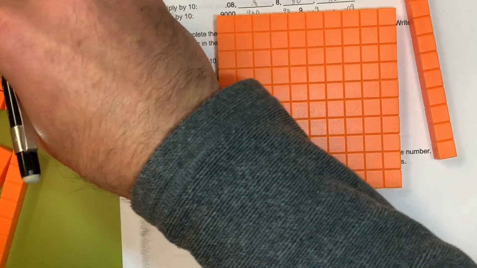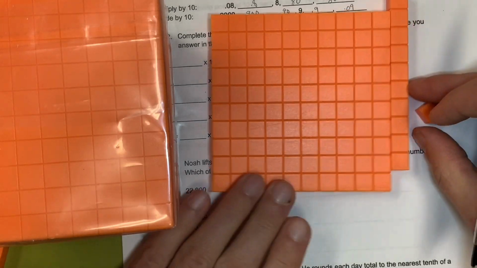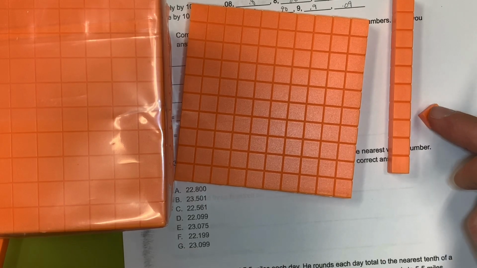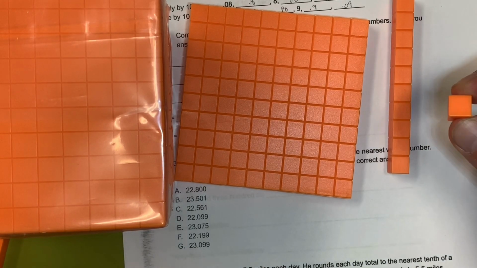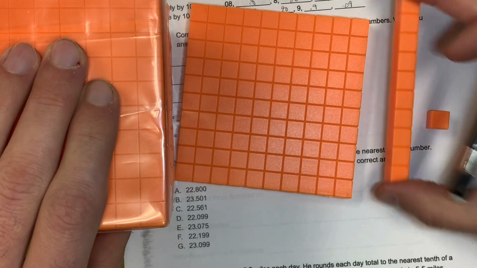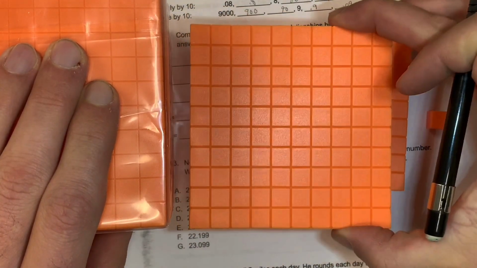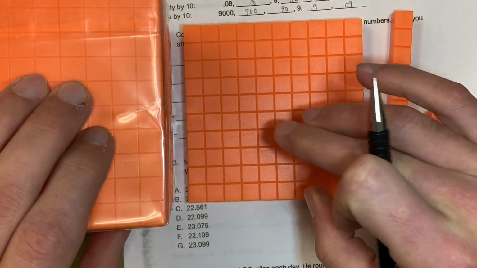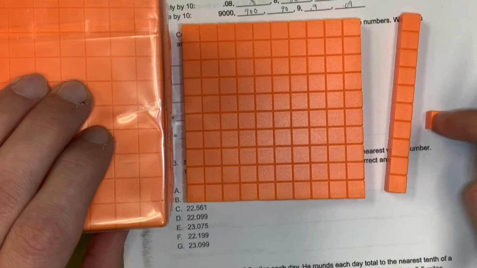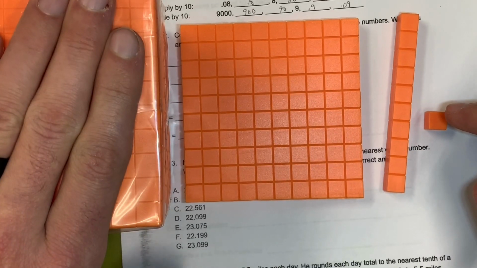And then I could also go 0.001. So it's going to take 1,000 of these to make my whole. It's going to take 100 of these, and it's going to take 10 of these to make my whole. So tenths, hundredths, thousandths to make my 1.